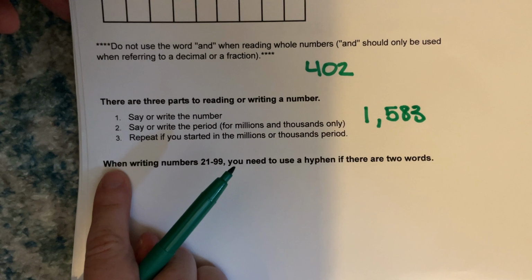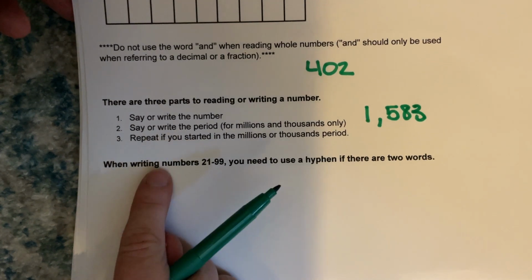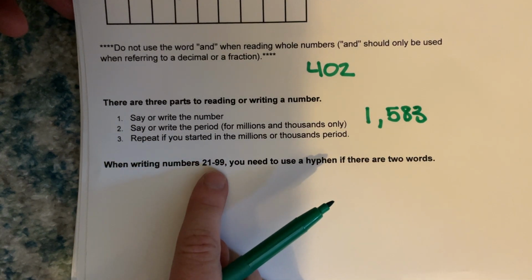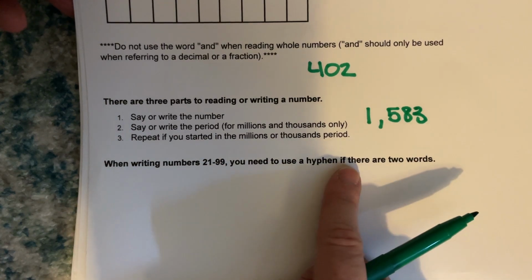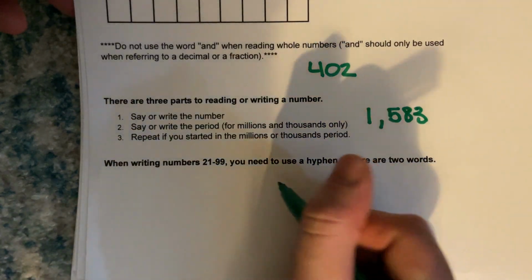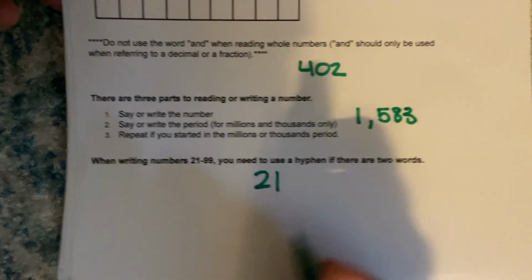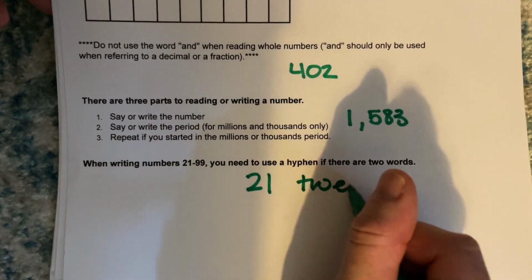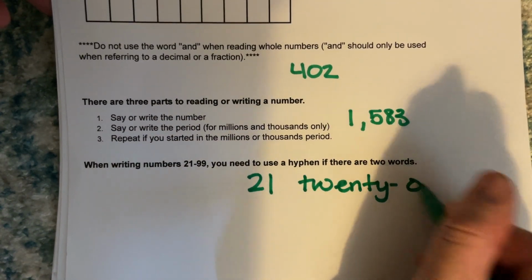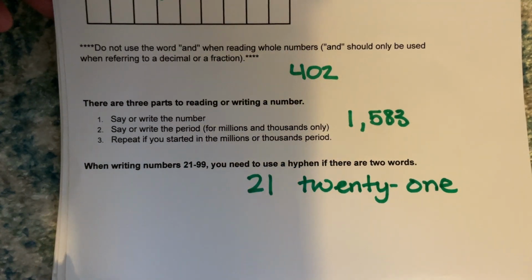Okay, and then another note is when writing numbers 21 to 99, use a hyphen if there are 2 words. For example, 21, we're going to write that as 21 with a hyphen in it.